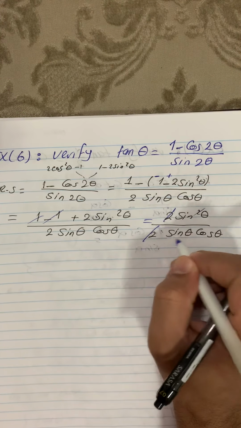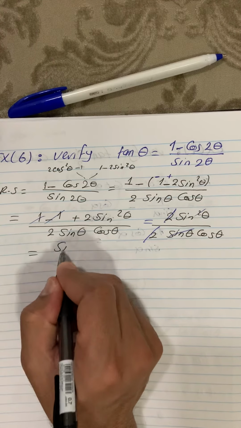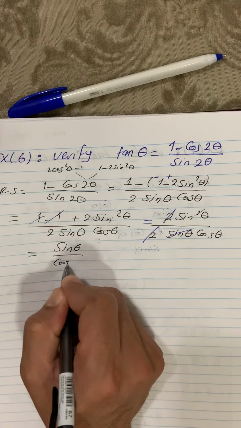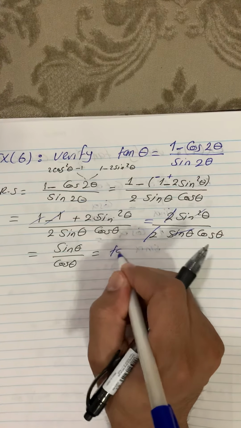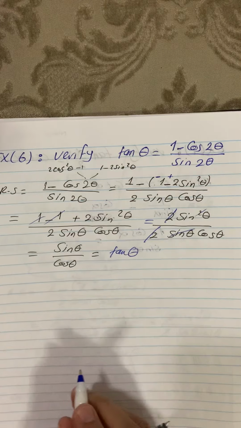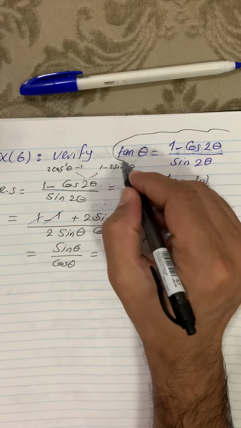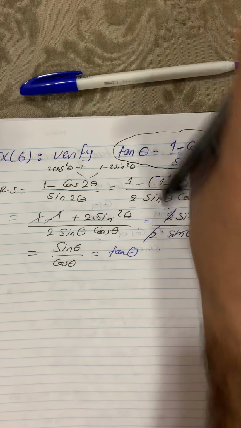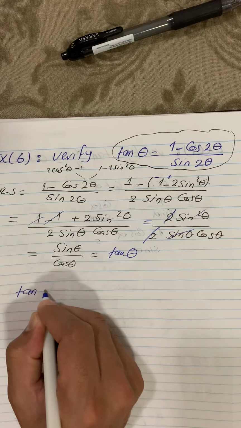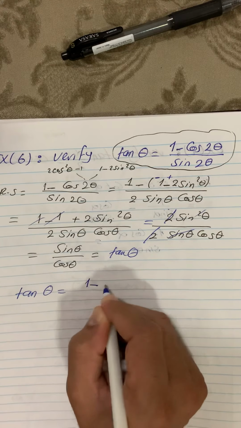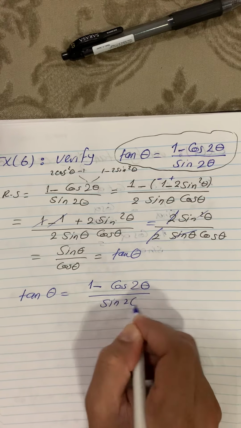We can eliminate 2 and 2. We can eliminate one sine from these two sines over the sine down here. So we're gonna get sine theta up over cosine theta down, which is tan theta. So this identity is verified. So we can take this identity, and it will be a formula. Tan theta equals 1 minus cosine 2 theta over sine 2 theta.